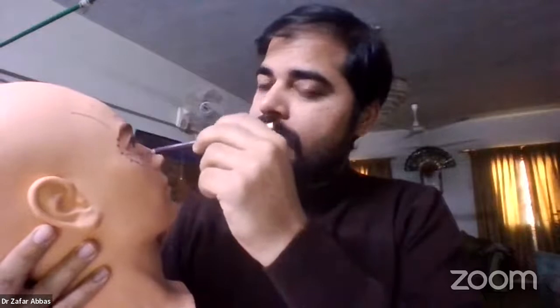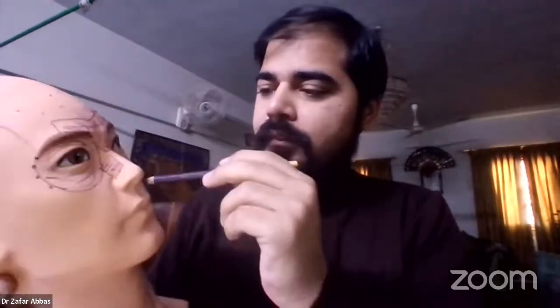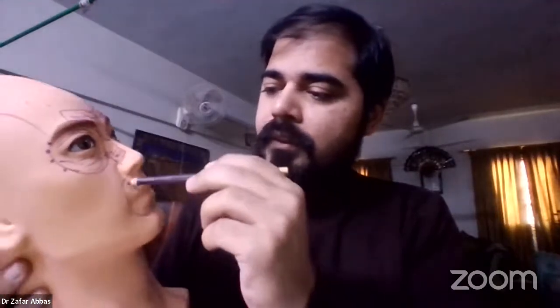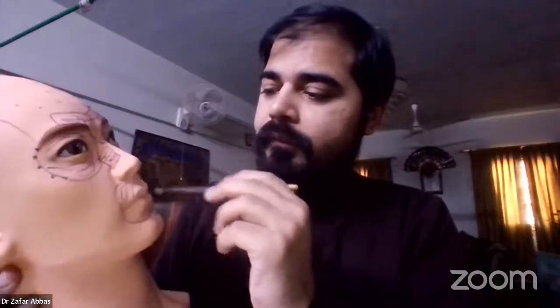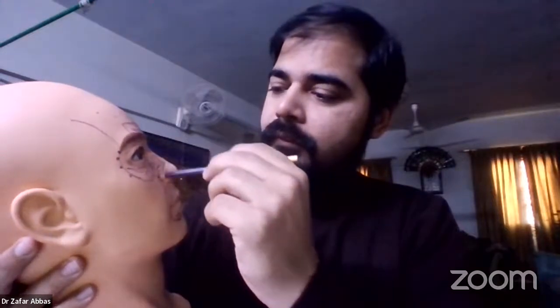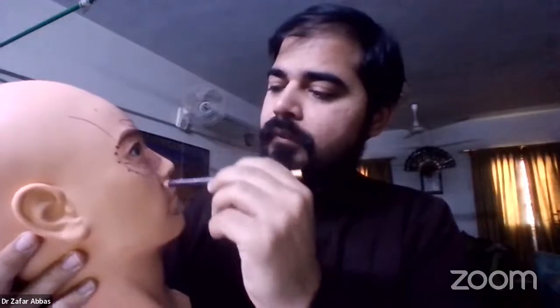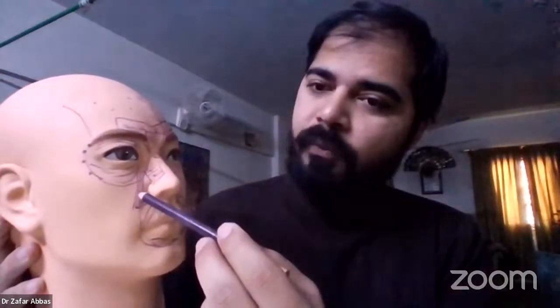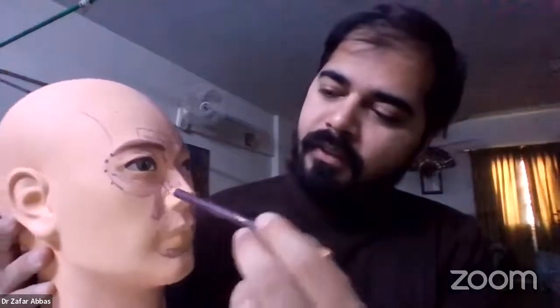You also see gummy smile over here. This is the orbicularis muscle, and there is the levator labii superioris.